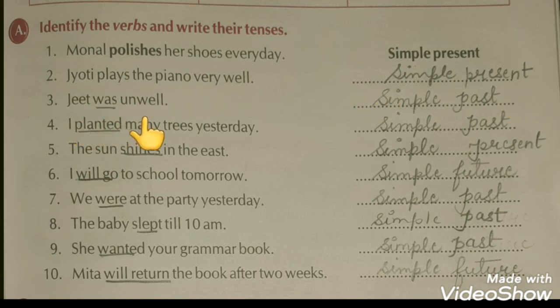Jeet was unwell. Was is which form of verb? It is the past. So we use simple past. I planted many trees yesterday. Yesterday that means पुराने दिन की बात करी. So we use simple past tense. जब हम लोग किसी old चीज़ की बात करेंगे so we use simple past. जब हम लोग present की बात करेंगे simple present. और जब हम future में होने वाली कुछ भी situations की बात करेंगे we use future tense.